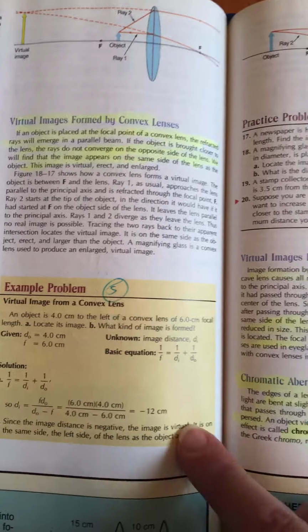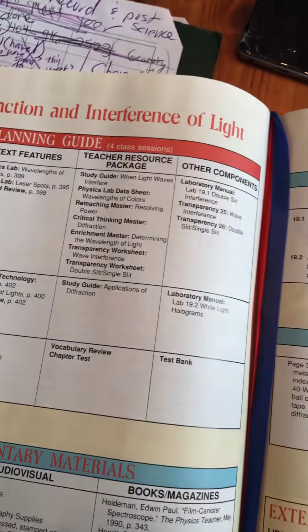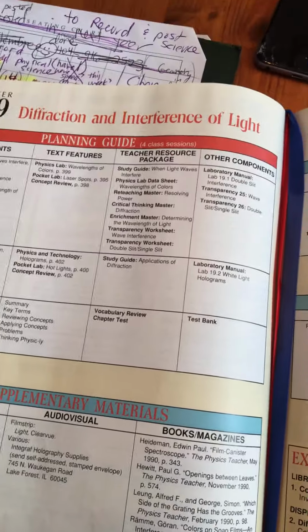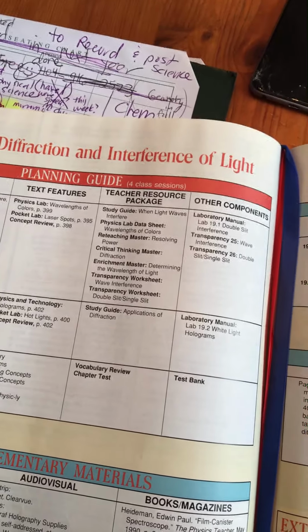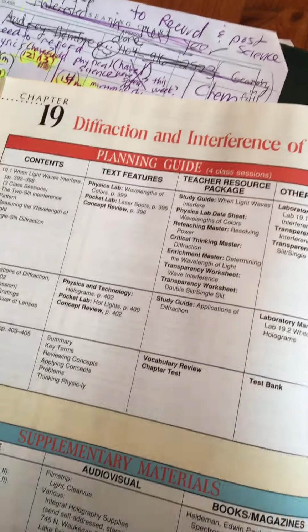So we do this same math in physical science. So this is really a little bit easier math. Like I said, the only thing that makes it hard is fractions. But they're not hard if you use your calculator. Come back, and we're going to talk about diffraction and interference of light, which is very interesting.